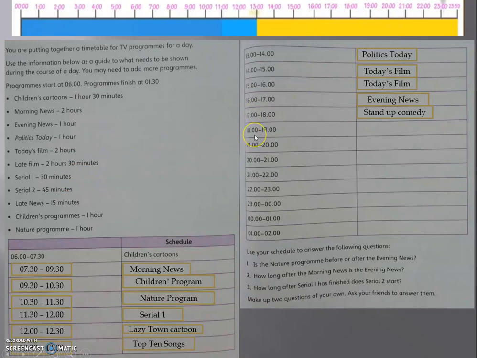Very good. Now, from hour 18 to hour 19, what will we watch? Okay, we have a program called Wildlife. And we can understand that this program will be talking about the wild animals in the forest.